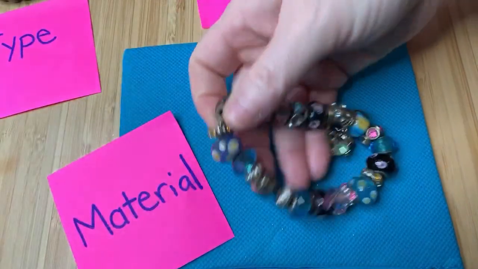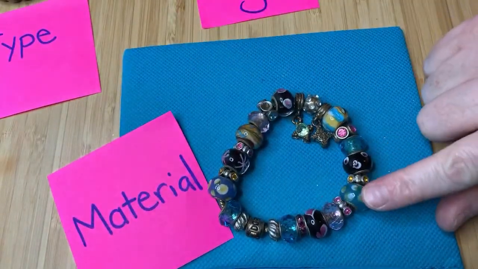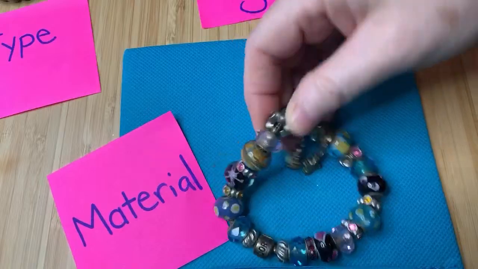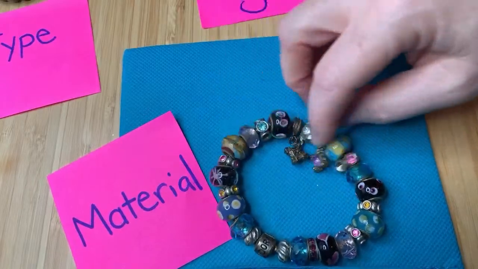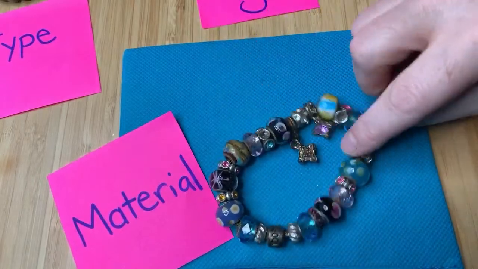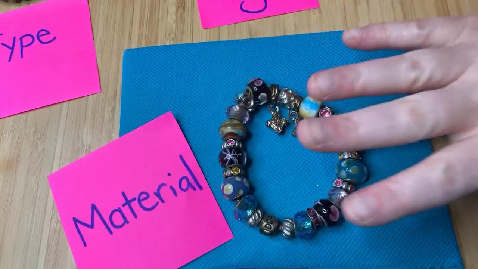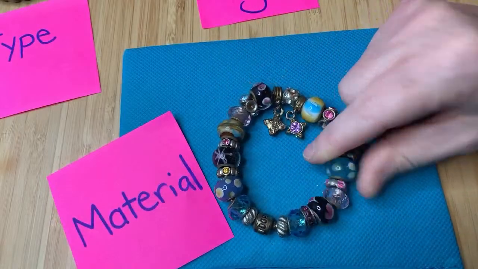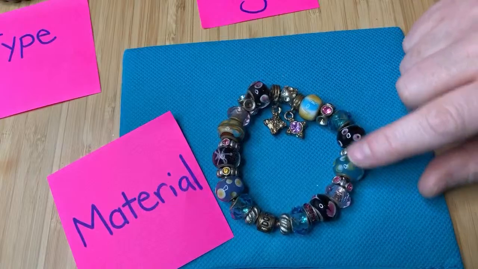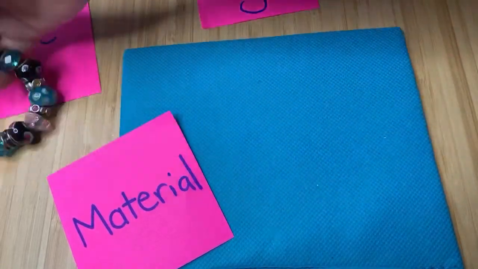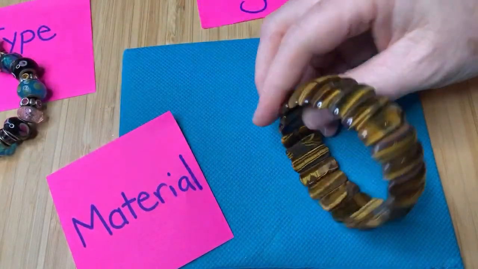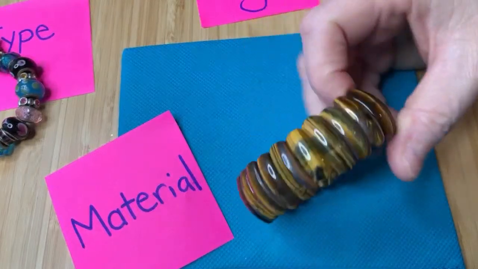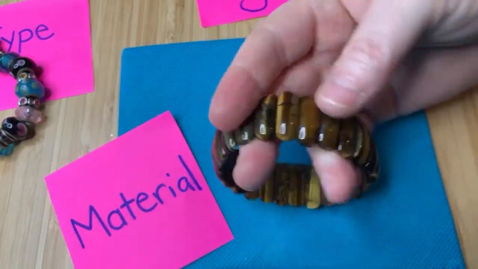Here, these are glass beads. This one is considered a charm bracelet. It's a Pandora style charm bracelet. I'd have to look and see if it's actually Pandora, but these are Pandora style, bead style charms. So that's the material on that one. Then this one is tiger's eye, so make sure you know that it's tiger's eye.